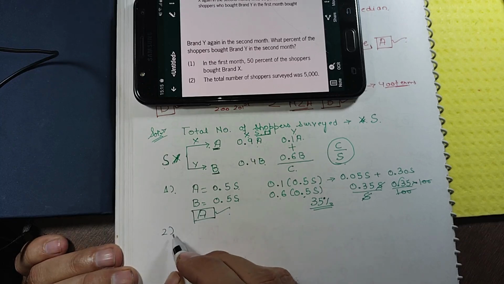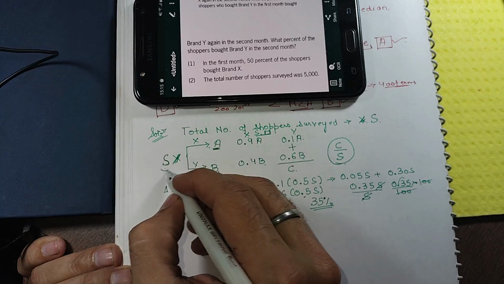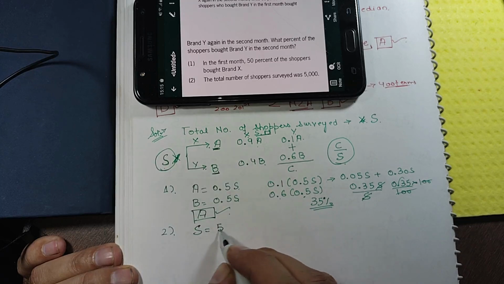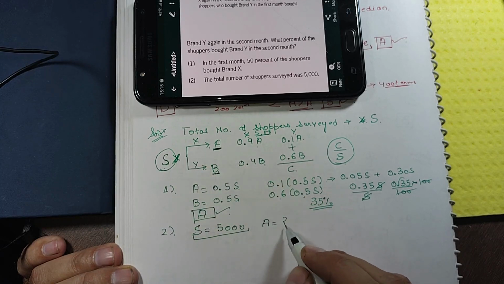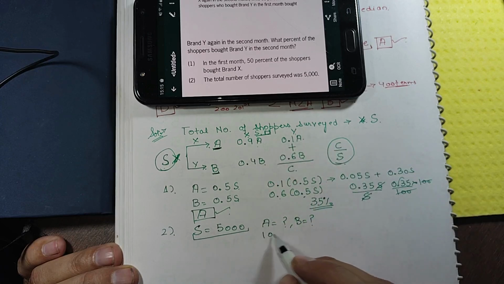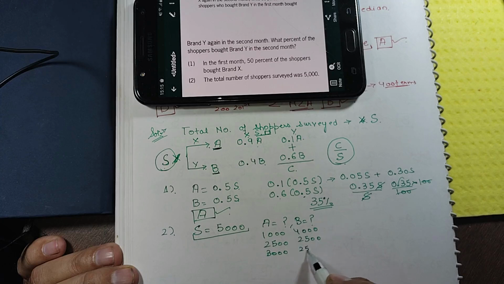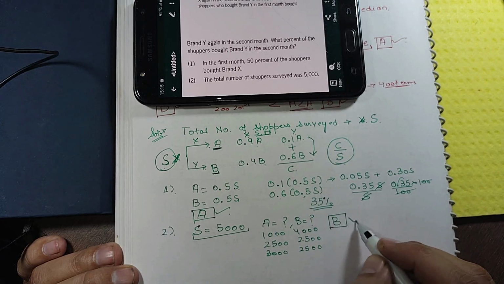Now moving to statement 2. The total number of shoppers surveyed was 5,000. So what value does this give? This gives us S. Since S is equal to 5,000, but we don't know how many of these are A and B, we can't find 0.1 of A and 0.6 of B. A can be 1,000 and B can be 4,000, or A and B can be equal, 2,500 and 2,500, or A can be 3,000 and B 2,000. In each and every case, there will be a different value of 0.1A plus 0.6B. So we can say that statement 2 is not sufficient to answer our question.